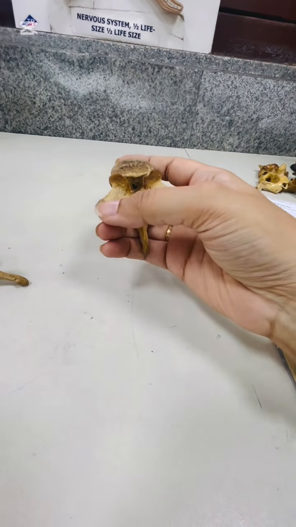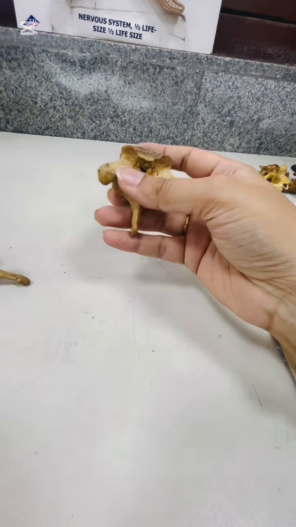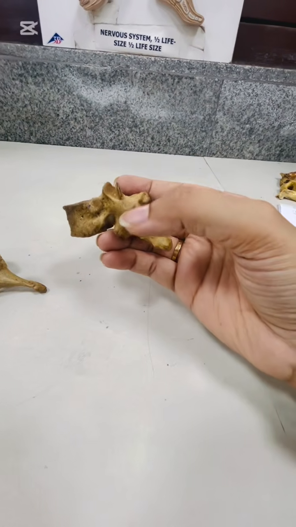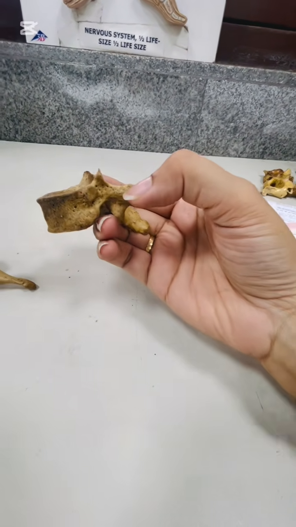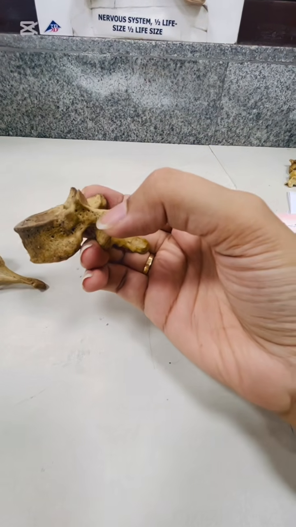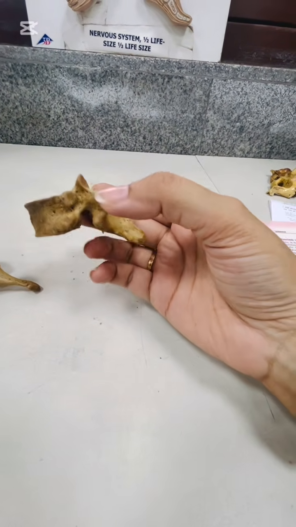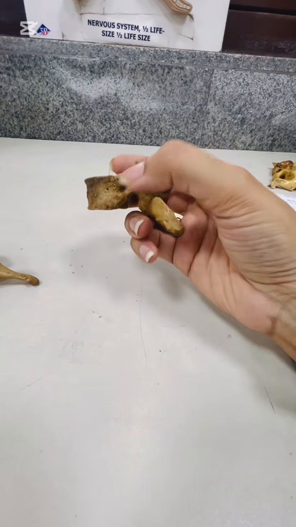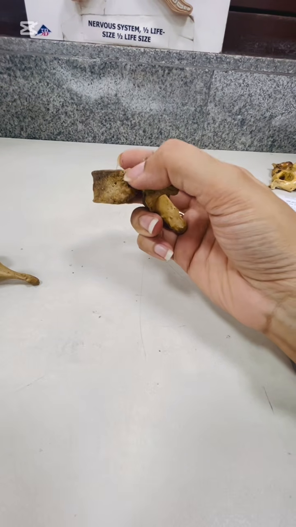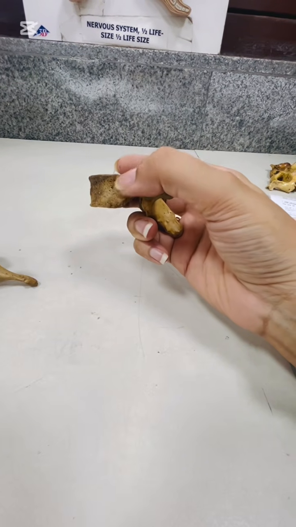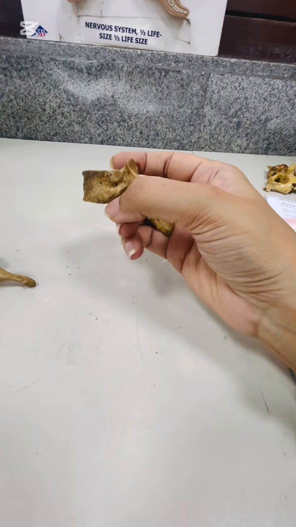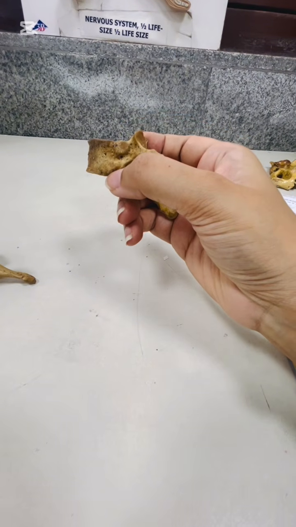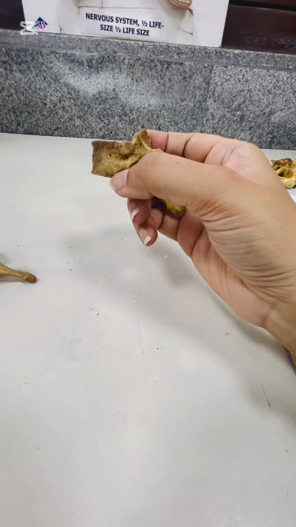Then coming to the transverse processes, they are directed backwards and laterally. The transverse process has a facet anteriorly for the articulation with the tubercle of the corresponding rib. The typical feature of the thoracic vertebrae is that the body bears facets, the demi-facets or complete facets. They are two in number. This is the superior facet and this is the inferior facet. The superior facet articulates with the corresponding rib and the inferior facet articulates with the rib below it.